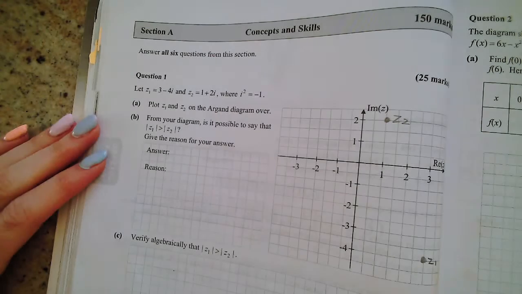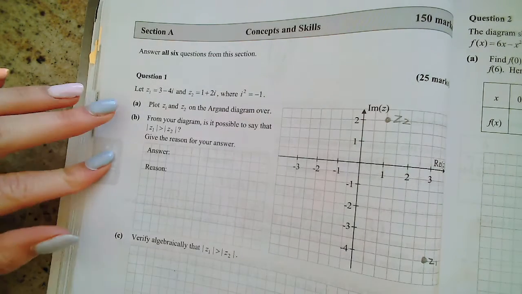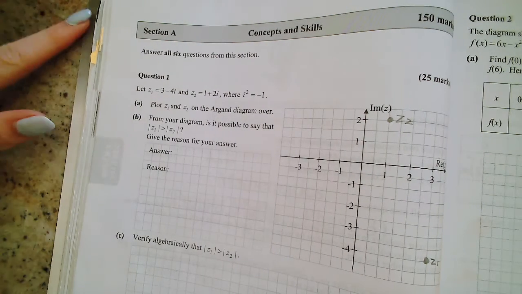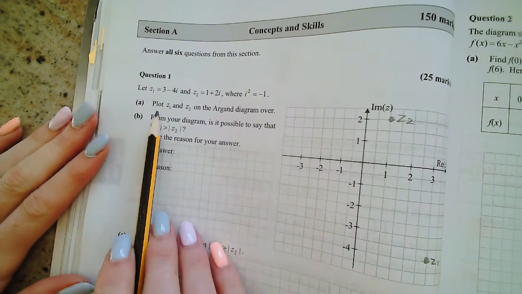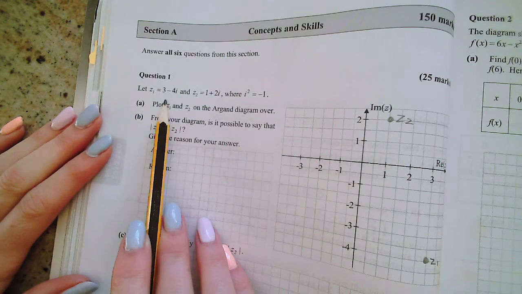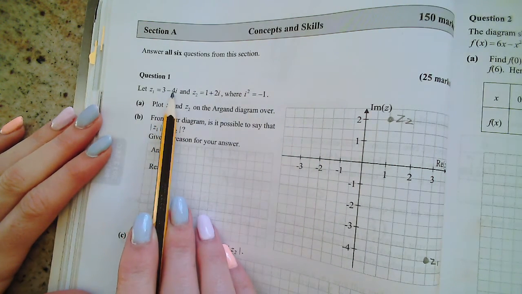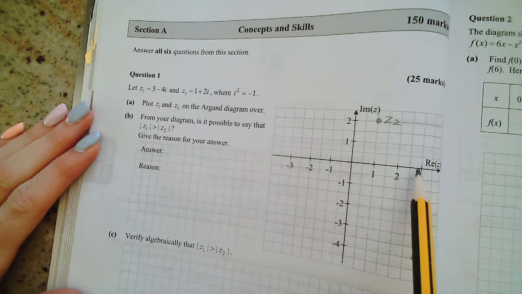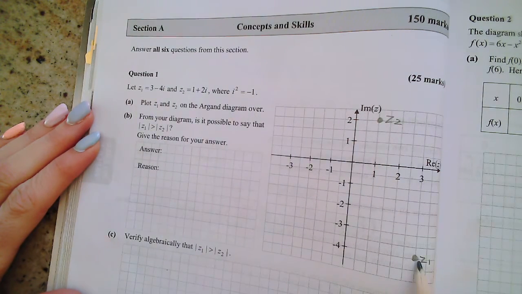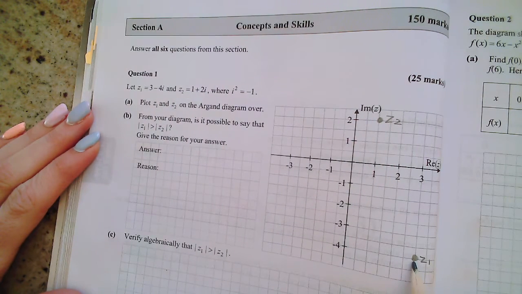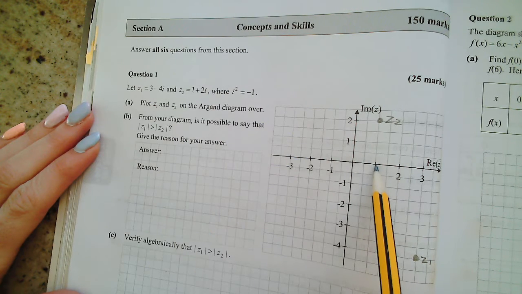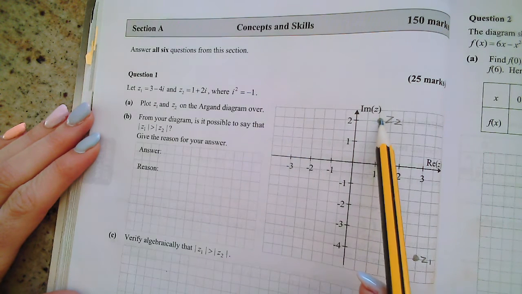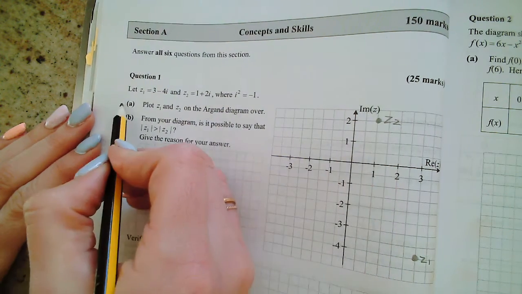So this is 2013 question 1. It was a complex number question on the ordinary leaving cert paper. So the first one says to plot Z1 and Z2. Z1 being 3 minus 4i, so 3 on the real axis, minus 4 on the imaginary, so that was Z1. Z2 was 1 on the real axis and plus 2i on the imaginary axis. So that's Z2 there. So that's part A.